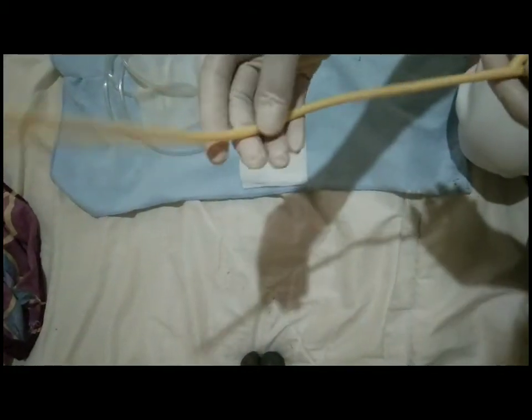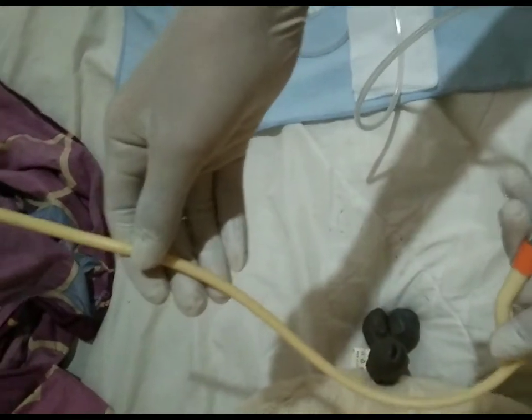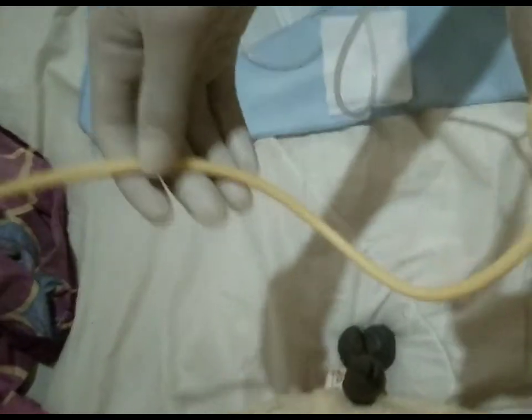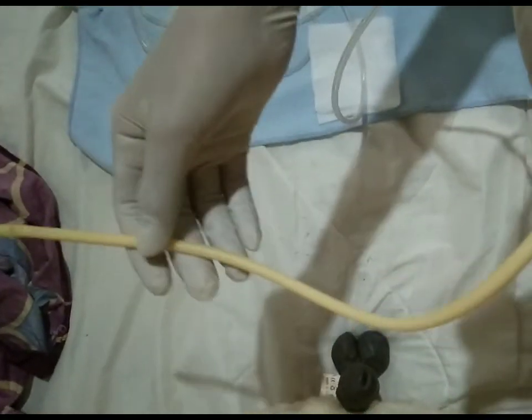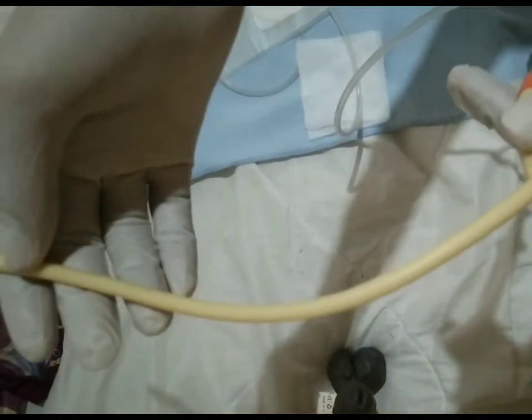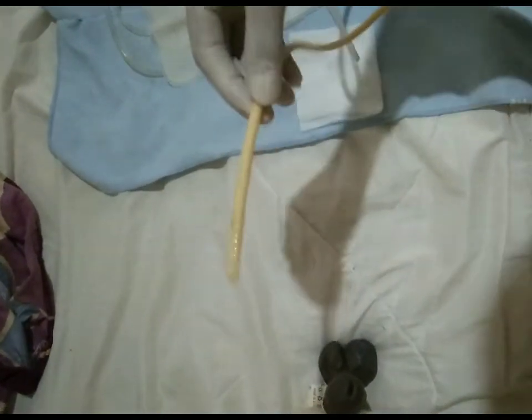Okay, assuming that we already put lubricant on the catheter, and assuming that we already attached the tubing and the syringe on the catheter. So now we will go to the insertion.